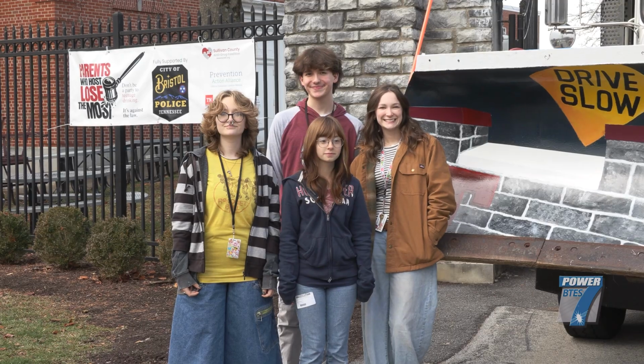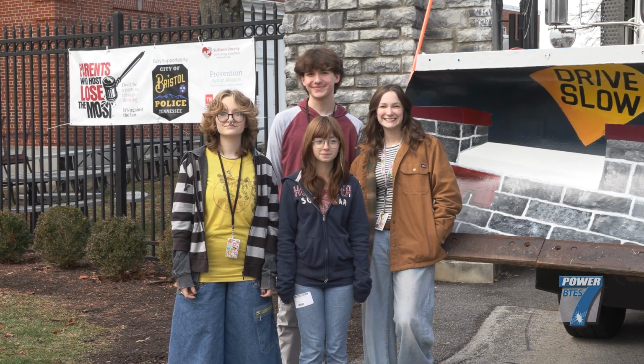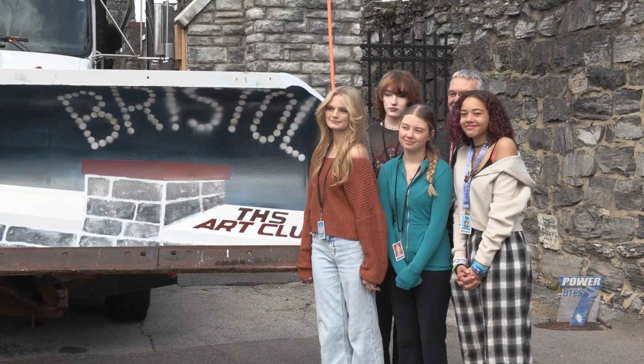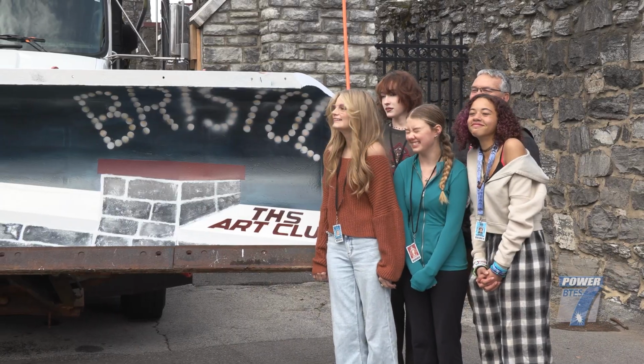So we actually got to work in groups. We all made our own designs, and we all kind of jumbled it all together to make one big design, and we've all pitched in, made our own ideas, and just made it all together.